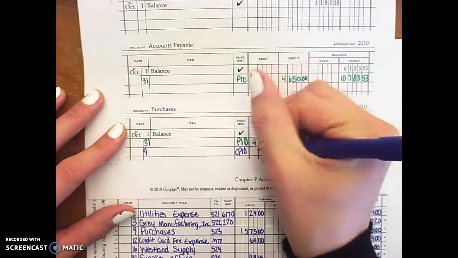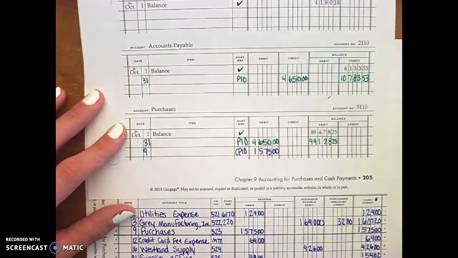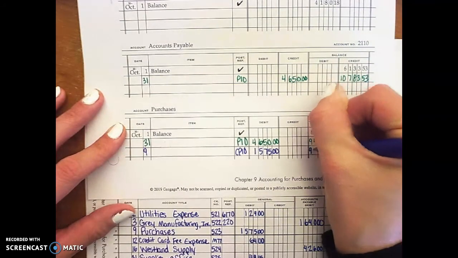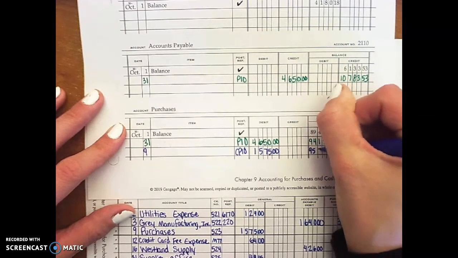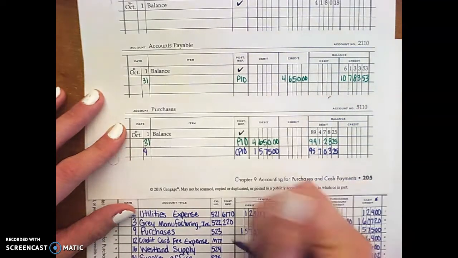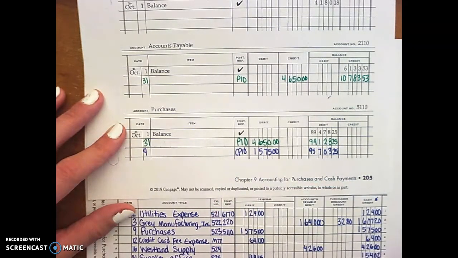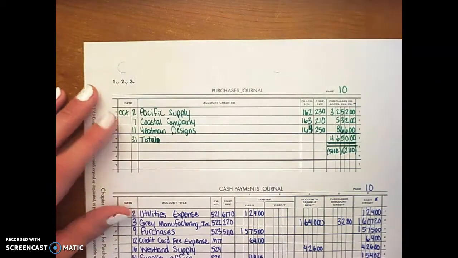Purchases had a debit, $1,575, and since we have a debit balance for purchases and another debit, we will add the two of those together for $95,703.25. My account number 5110 is going to go on the post reference to indicate that I am done posting. And we're going to continue on.